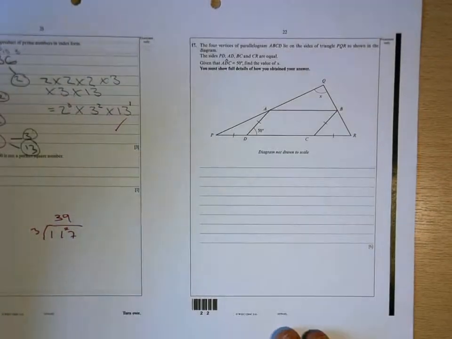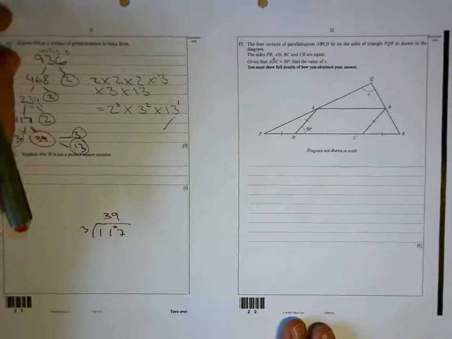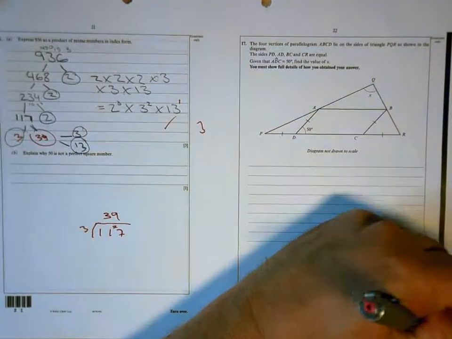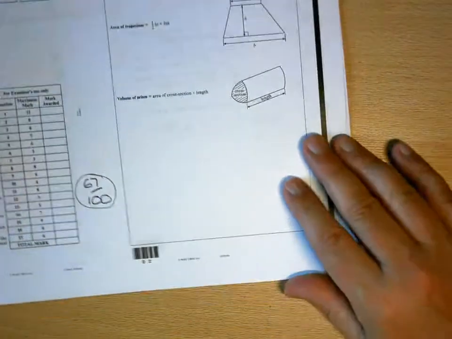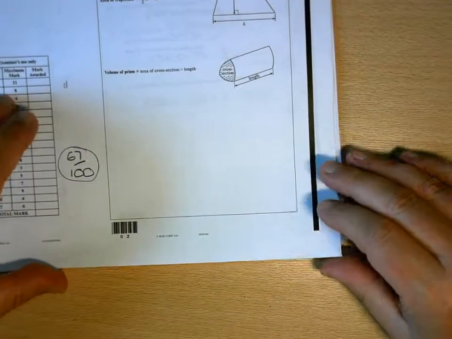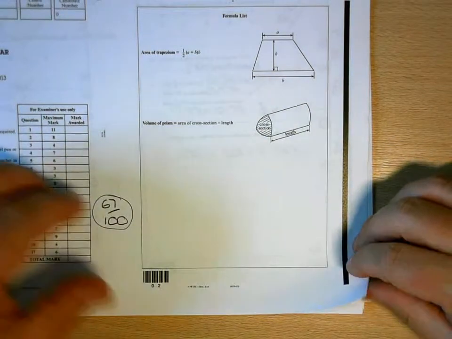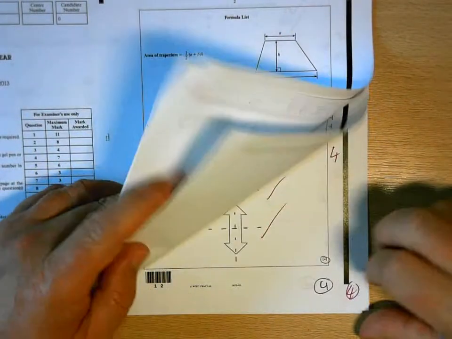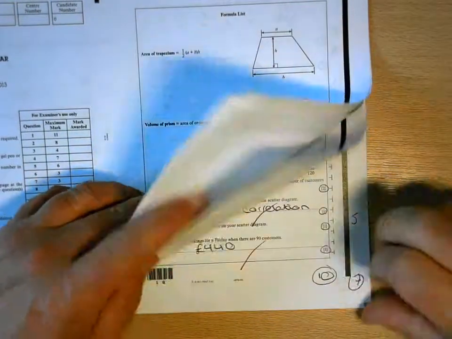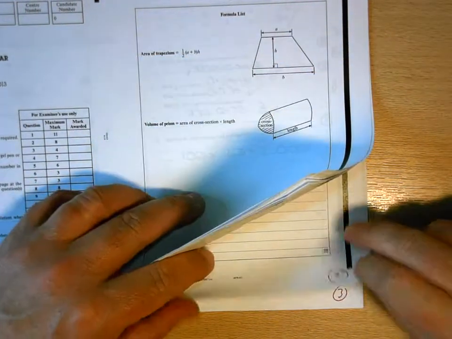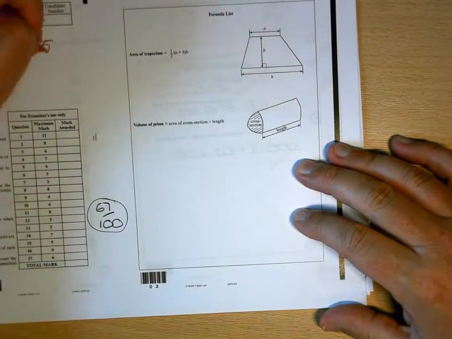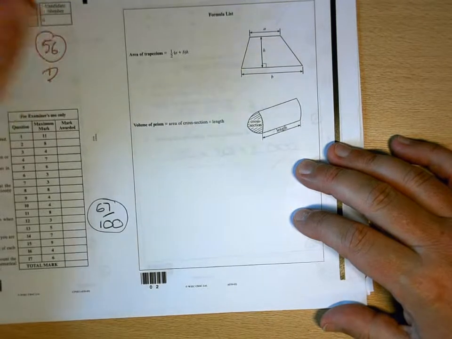That is right. You should have a little 1 above there because there's only 113 there. 3 marks to the page. Okay, good. So 67. That's probably a little bit high, but not far off, I don't think. Let's see. 15, 20, 28, 34, 38, 40, 44, 51, 53, 56. So 56 is a D.